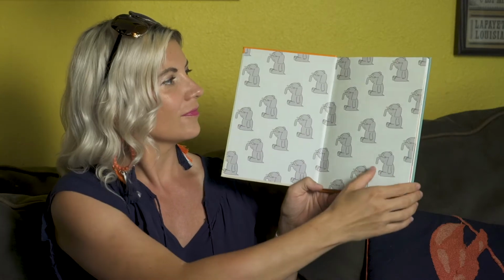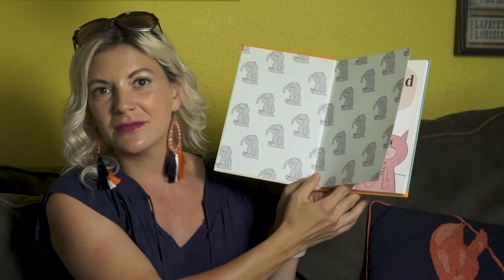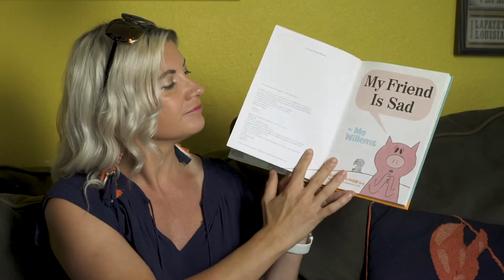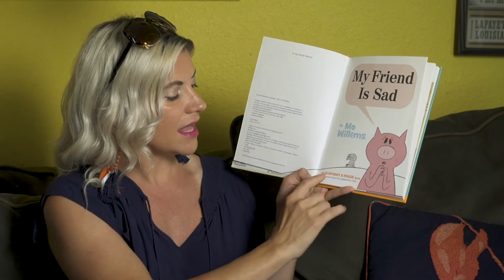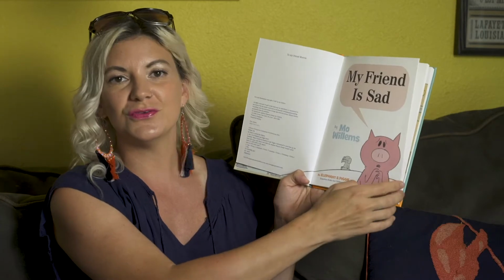All right, here we go. There's Elephant. His real name is Gerald. And he looks sad. My Friend is Sad by Mo Willems, an Elephant and Piggy book, Hyperion Books for Children, New York.